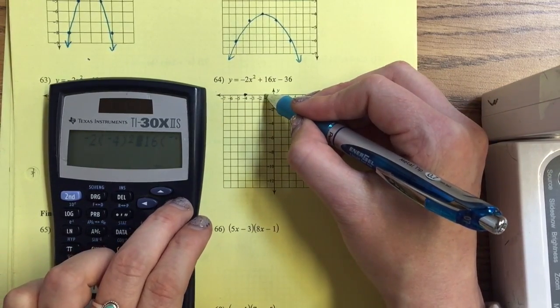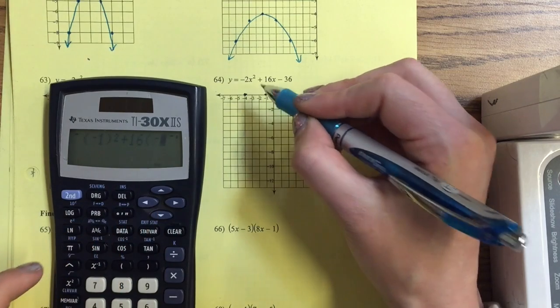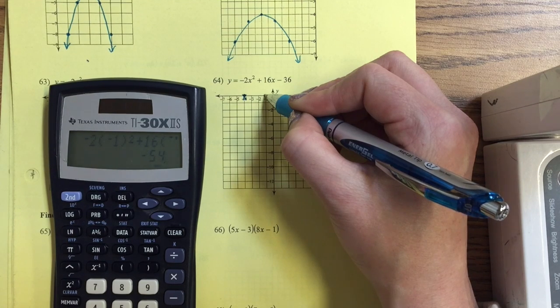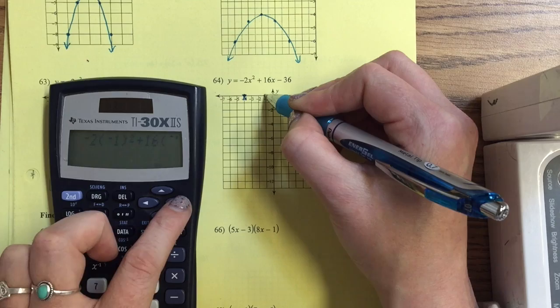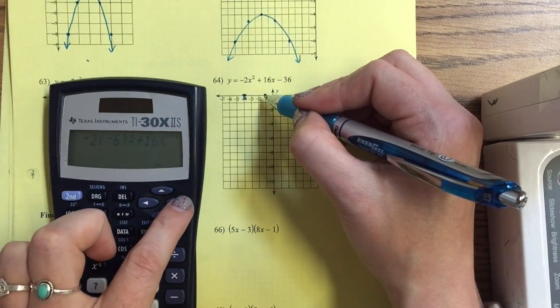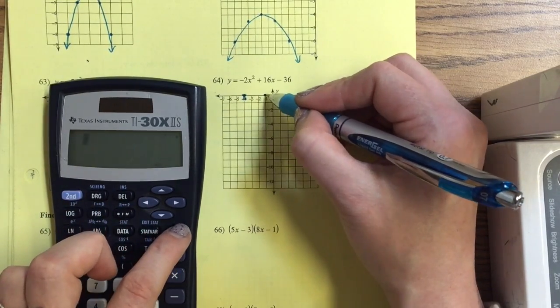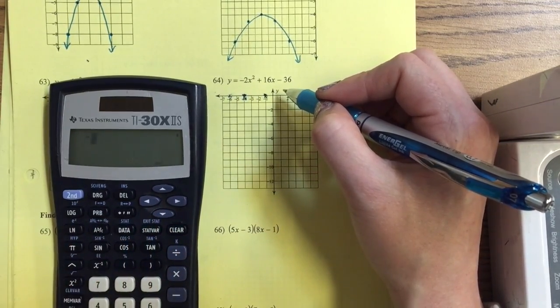I'm going to try negative 1. That's even more. Let's try negative 6. Nope. Those aren't working, they're way off the graph.